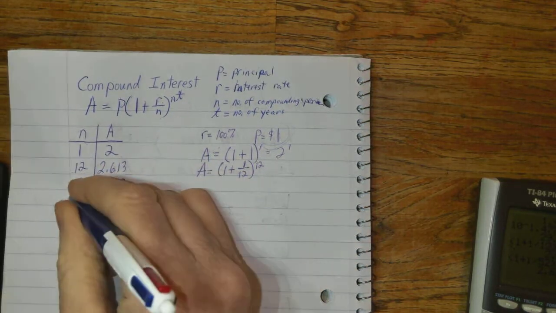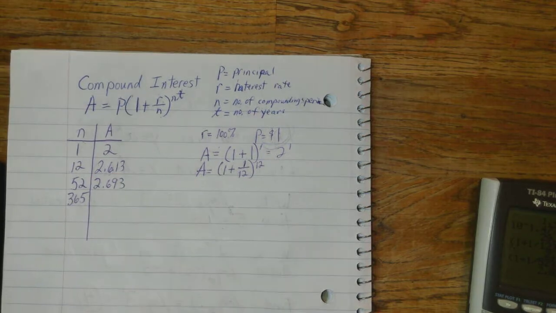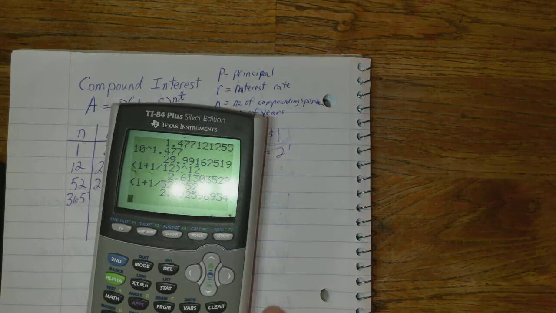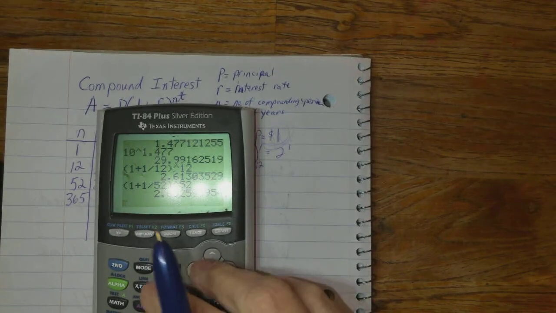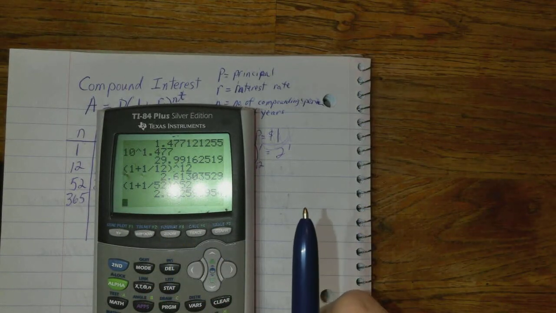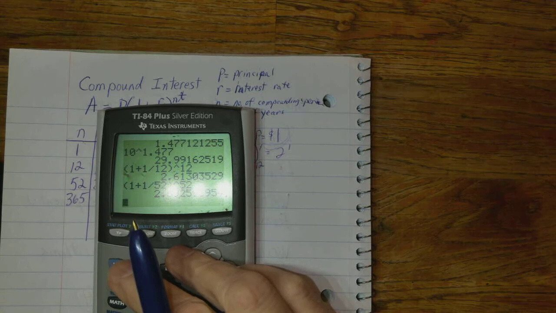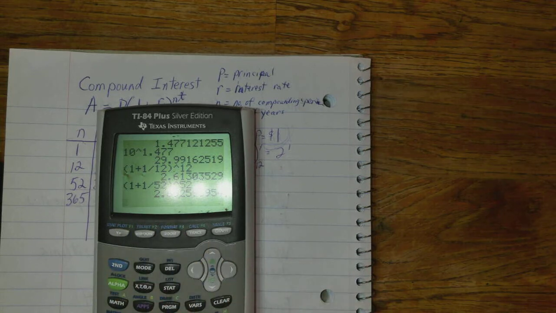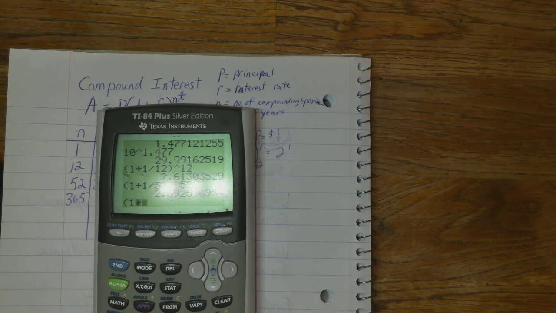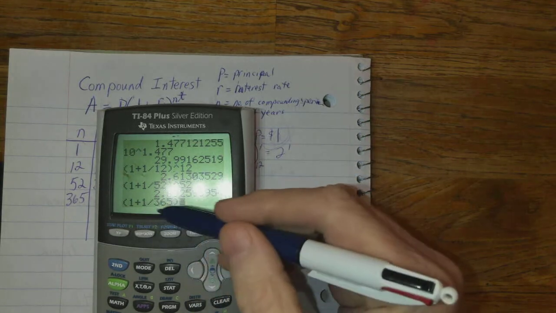Well, we've done weekly. Let's do daily. What happens if I do 365 times? This would be for 2021, which is not a leap year. So 1 plus 1 over 365.